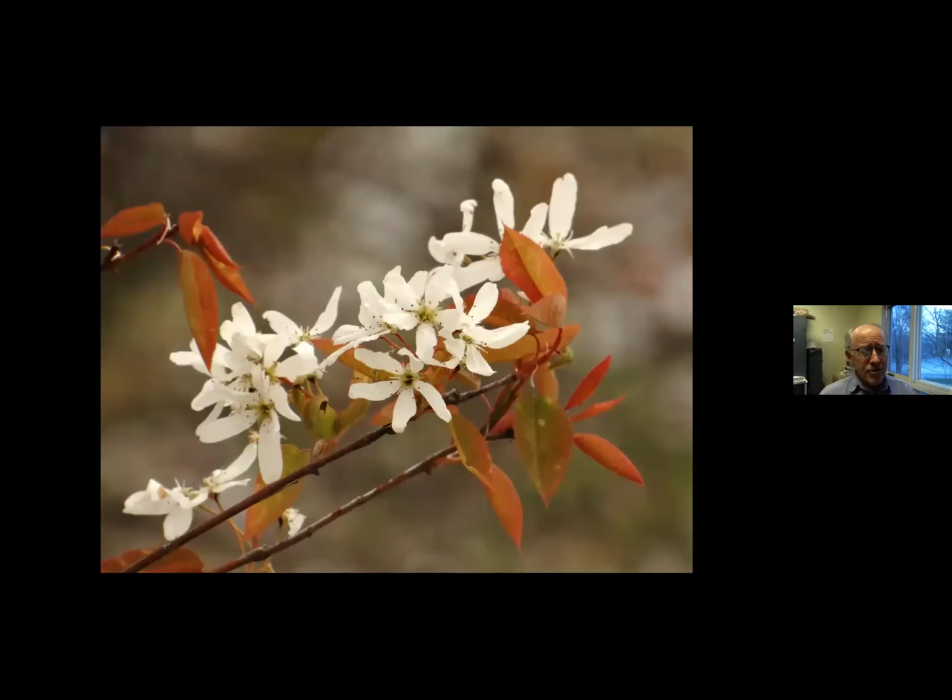One of the more striking of the shadbushes or serviceberries, because the reddish bronzy young leaves against the white flowers make a very striking effect. Some of the other shadbushes, the young leaves are green or perhaps silvery from lots of fine velvety hairs covering them.